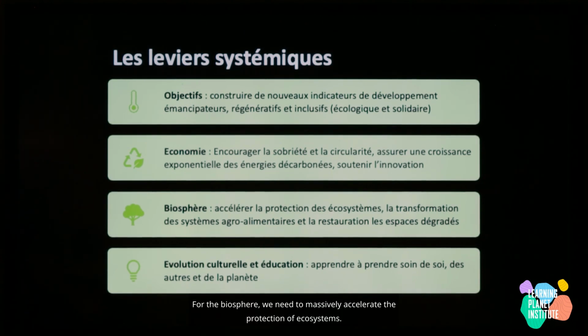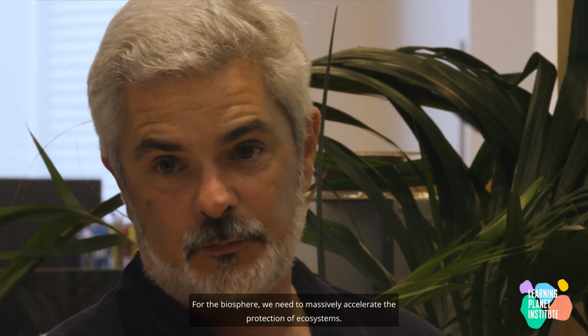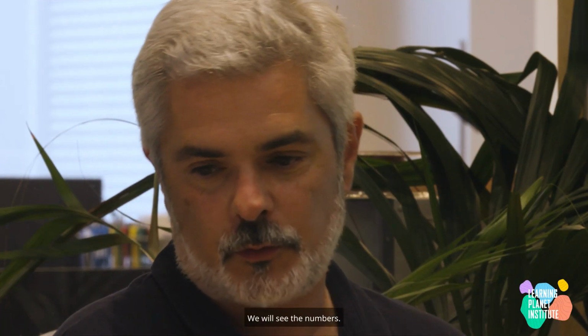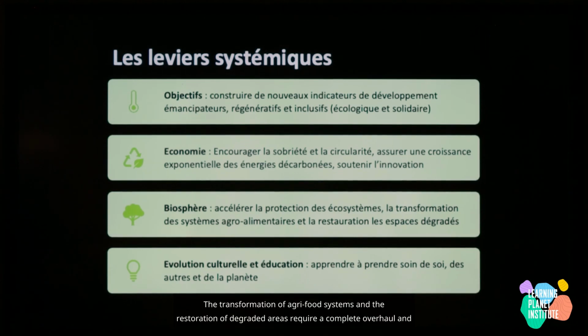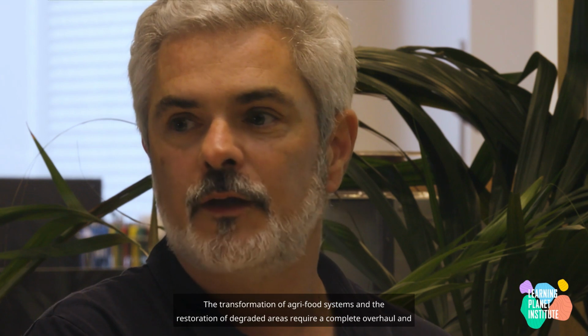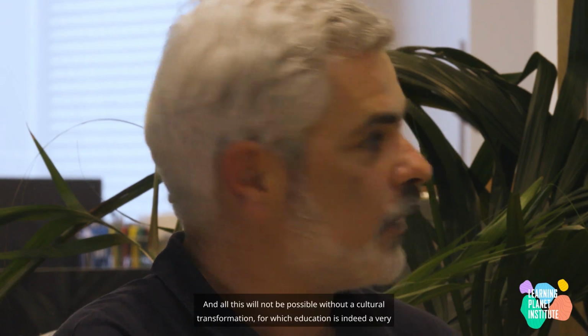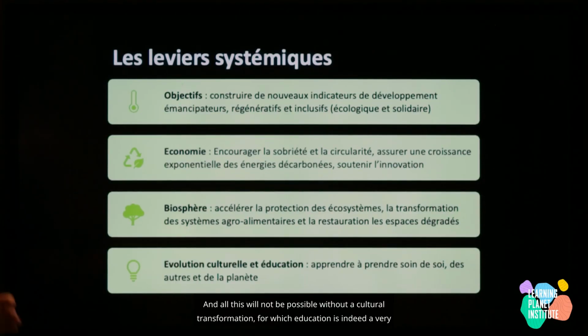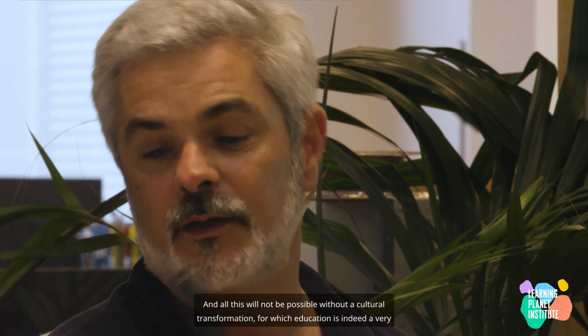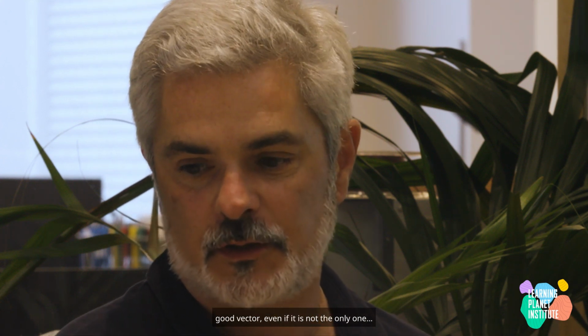For the biosphere, we need to massively accelerate the protection of ecosystems. We will see the numbers. The transformation of agri-food systems and the restoration of degraded areas require a complete overhaul and transformation of the entire system. And all this will not be possible without a cultural transformation, for which education is indeed a very good vector, even if it is not the only one.